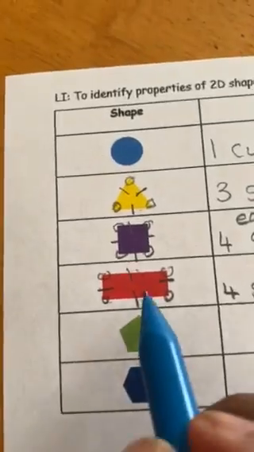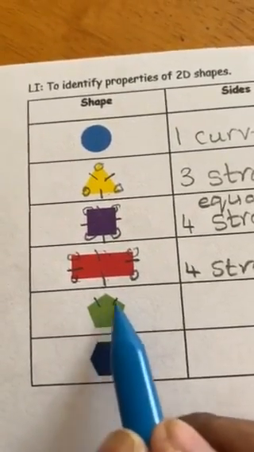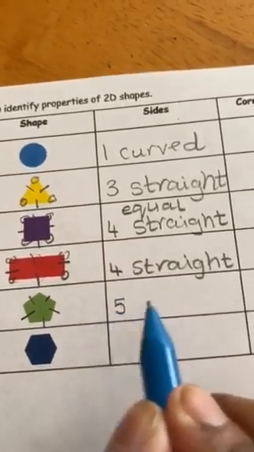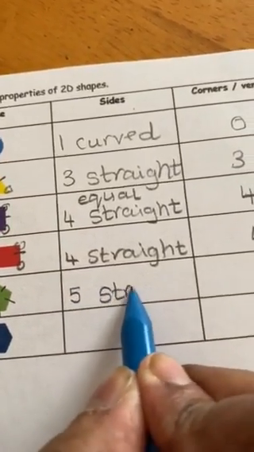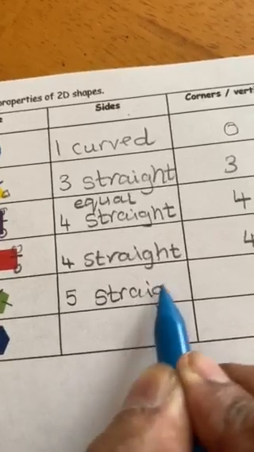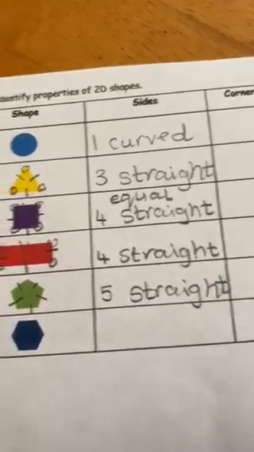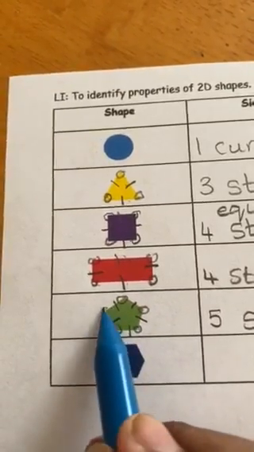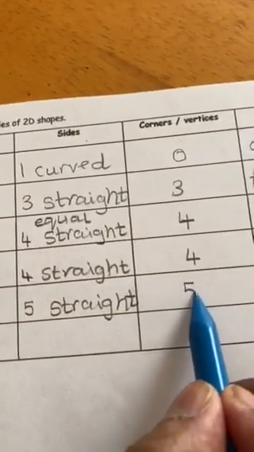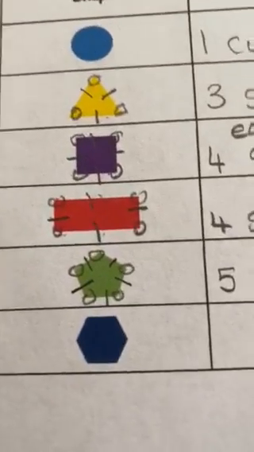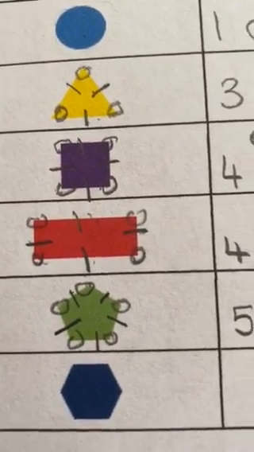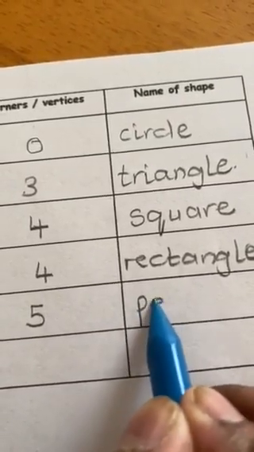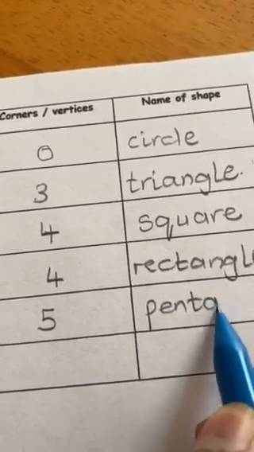Let's go to the next one. 1, 2, 3, 4, 5. We've got 5 straight sides. And then I'm going to count the corners. I've got 1, 2, 3, 4, 5 corners. Do you know what that name of the shape is? Yes, you've guessed it. It is a pentagon.